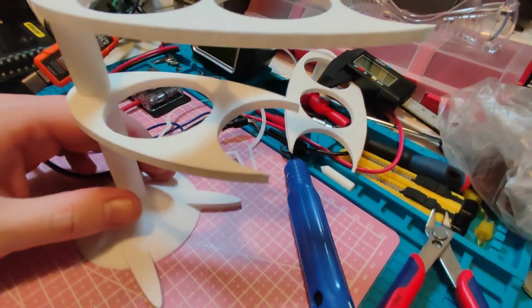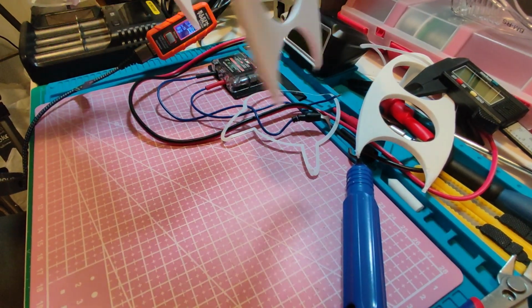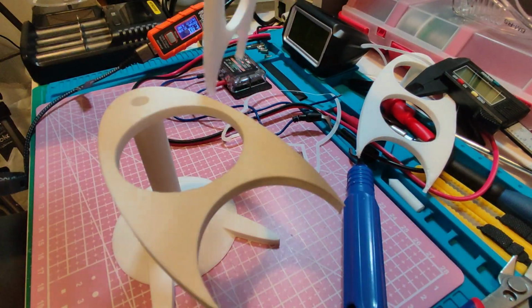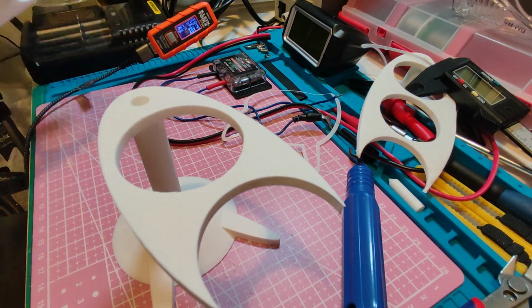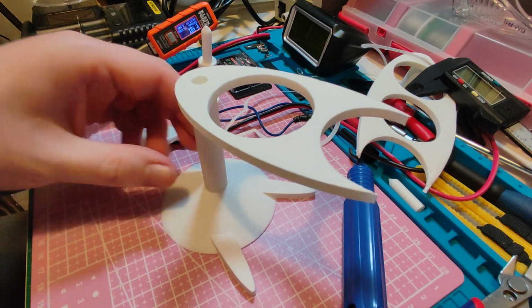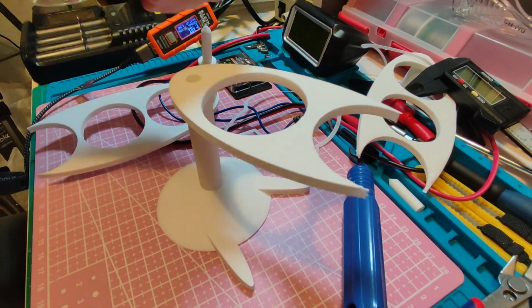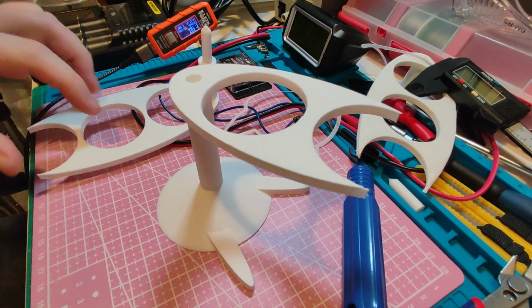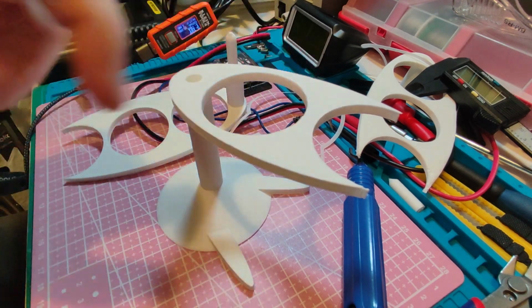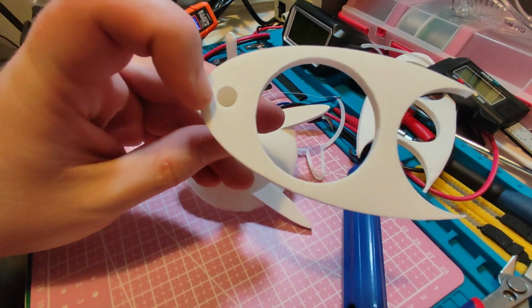So let's adjust the 2-slot piece in 3D Builder and make this a little bit larger. And yeah, oh, and also we need an end cap maybe.